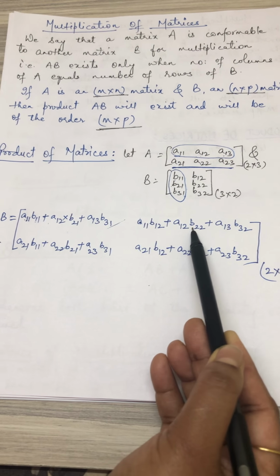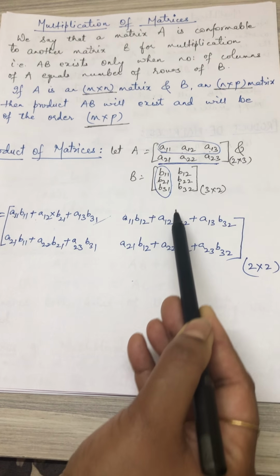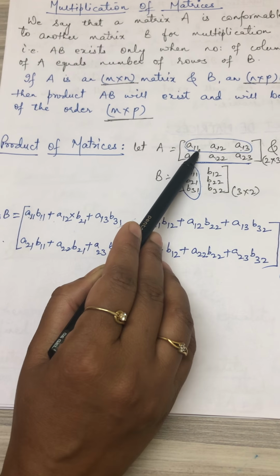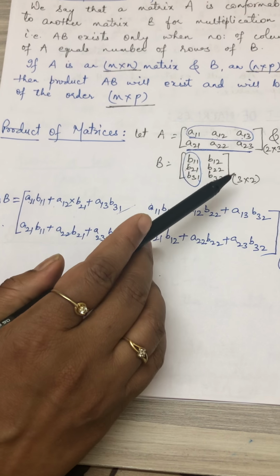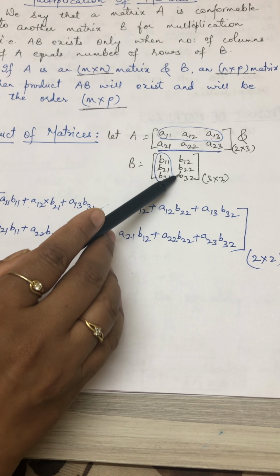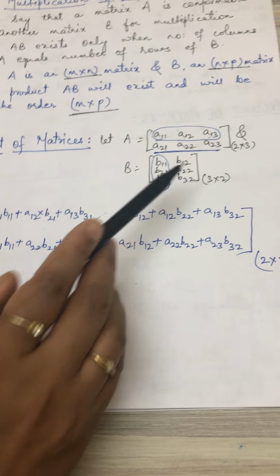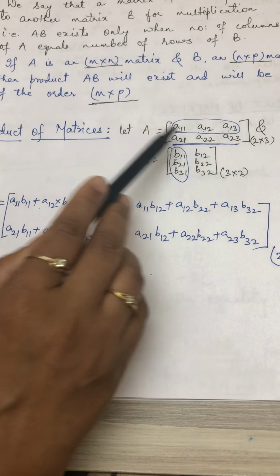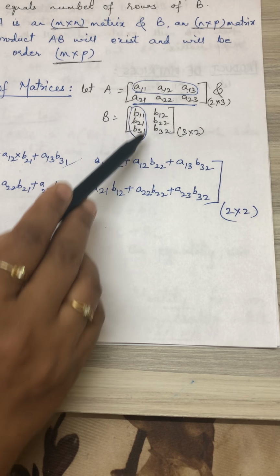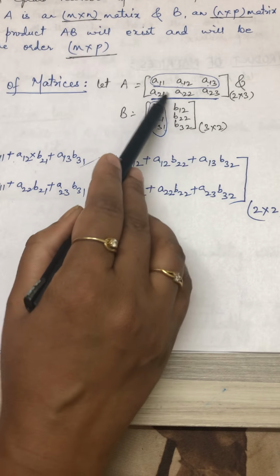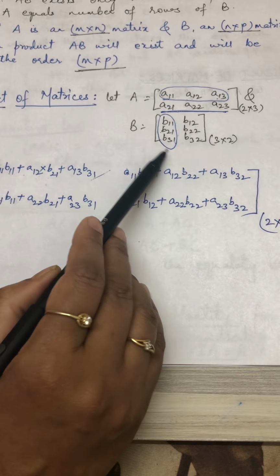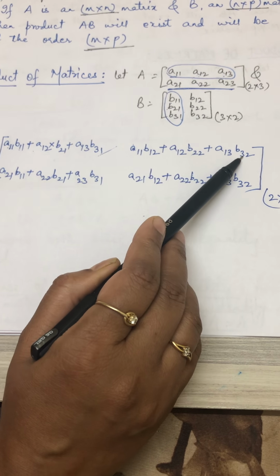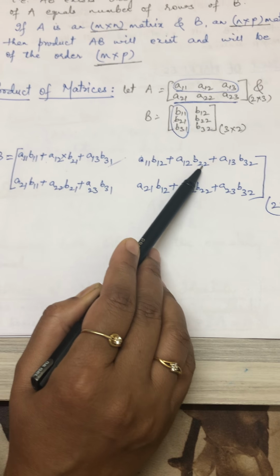Similarly, for the second element, that is first row and second column, we will take the first row of matrix A and we will look at the second column of matrix B. So the element will be A11 into B12 plus A12 into B22 plus A13 into B32. So we get the second element.